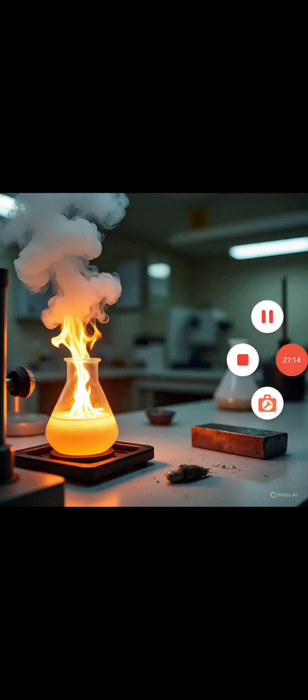Natural indicators are natural dyes. Litmus is a natural dye. The most commonly used natural indicator is litmus. It is extracted from lichens. It has a mauve purple color in distilled water. When it is added to an acidic solution, the solution turns red, and when it is added to a basic solution, it turns blue.